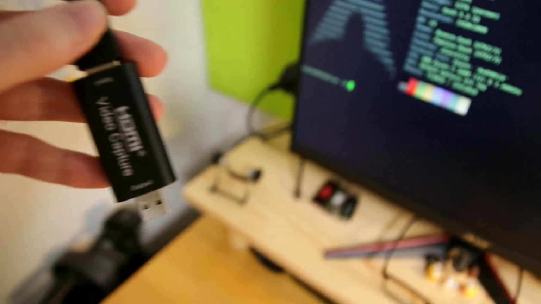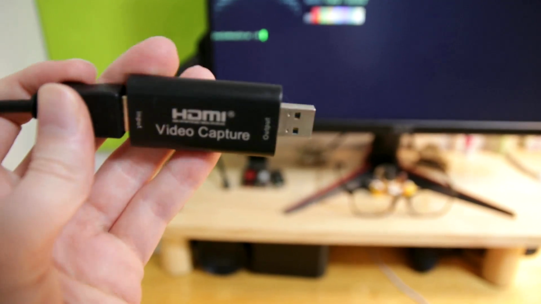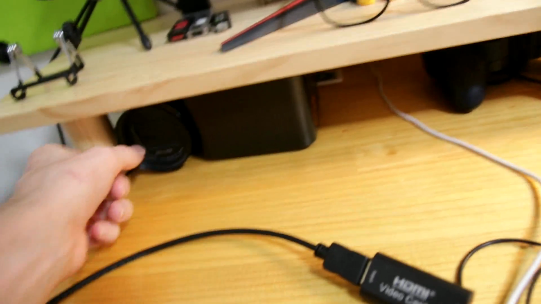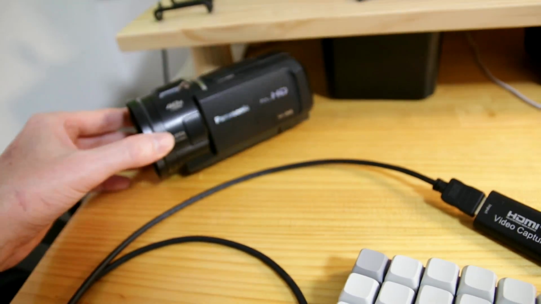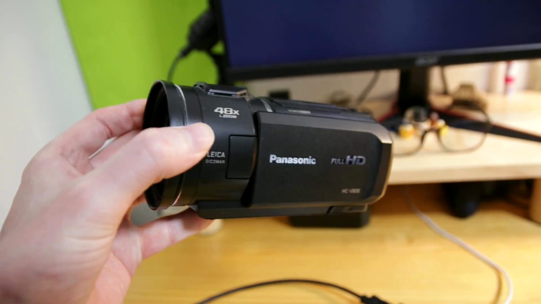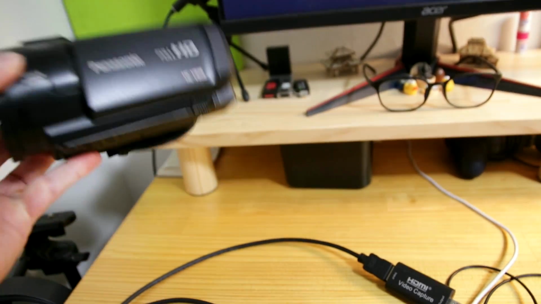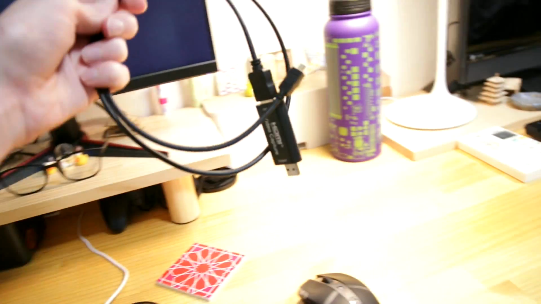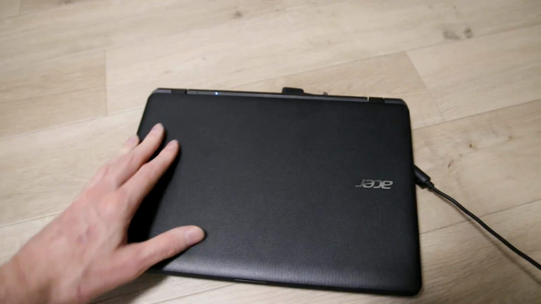Also, something I forgot to mention, I used this quick thing, probably something that you've seen already. It's an HDMI video capture card. I plug it in over there as well. And I use this camera because I don't want to mess with autofocus, and this one keeps everything in focus because it's a camcorder. So yeah, that's basically what I use as my webcam for my live streams together with this thing.